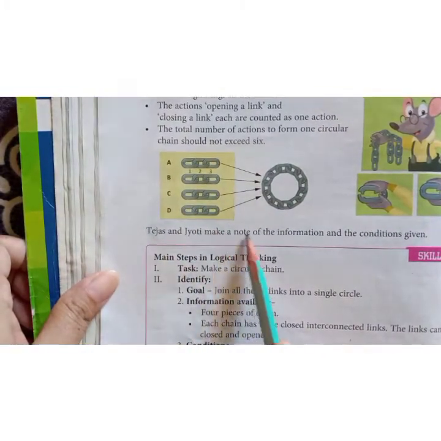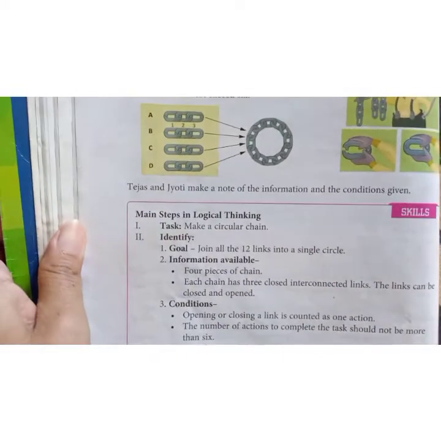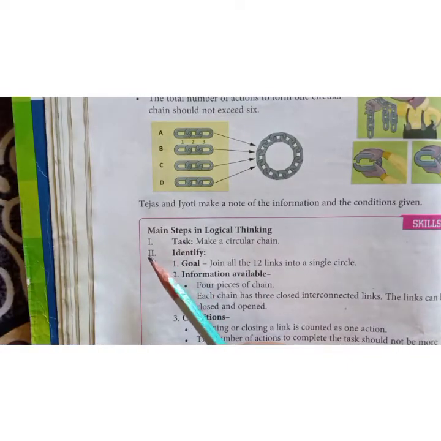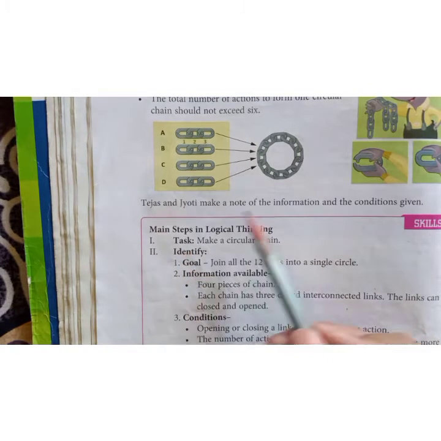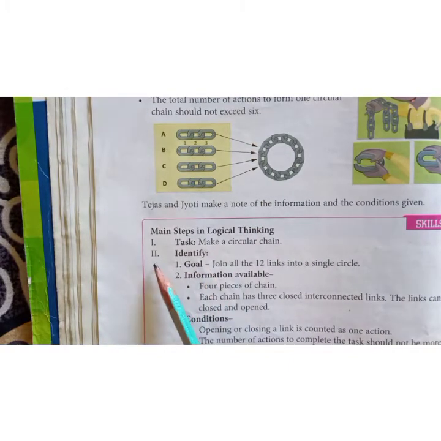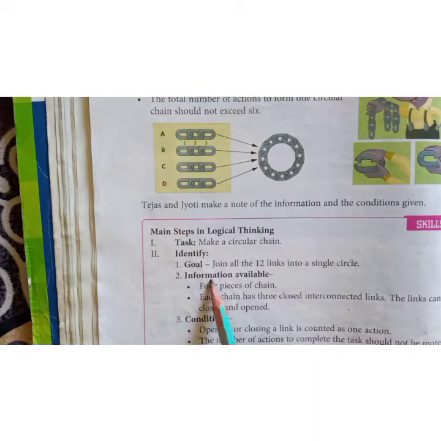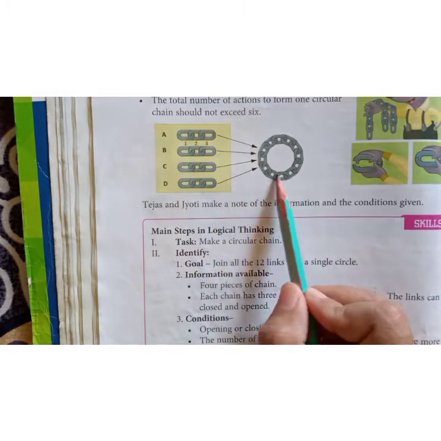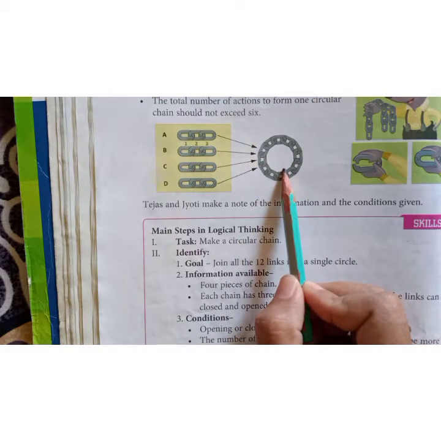So Tejas and Jyoti make a note of the information and the condition given. So this is the note they made. They follow the 3 main steps of logical thinking. The first step is task, right? What's the task? To make a circular chain. Now the second point is identify. Identify has 3 parts: goal, information and condition. So we have to identify the goal first. What is our goal? Our goal is to join all these 12 links into a single circle. So this is our goal.